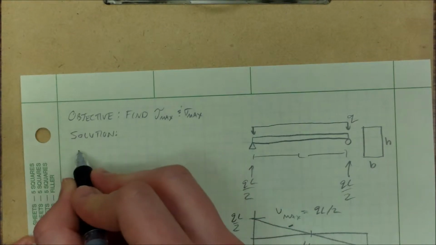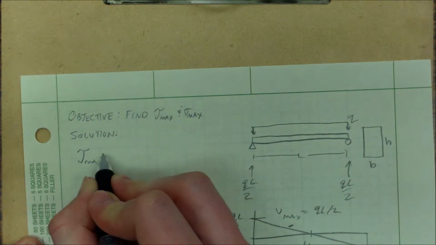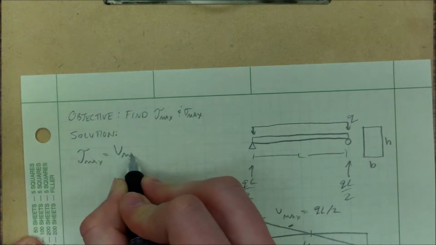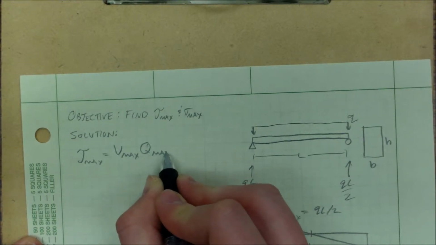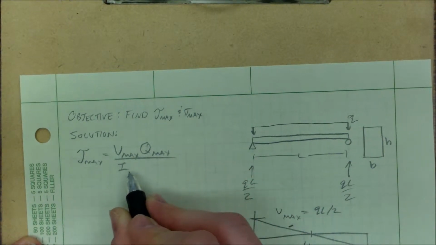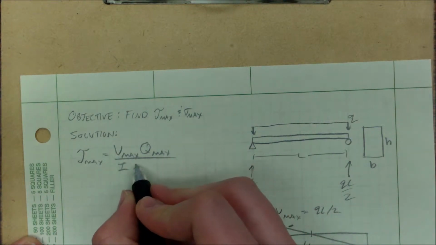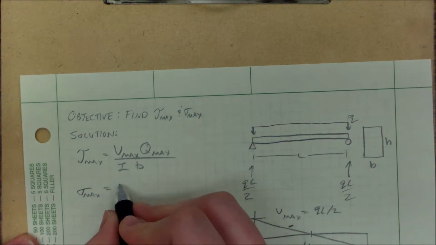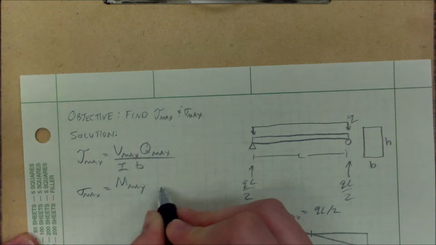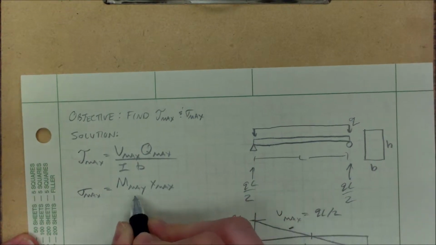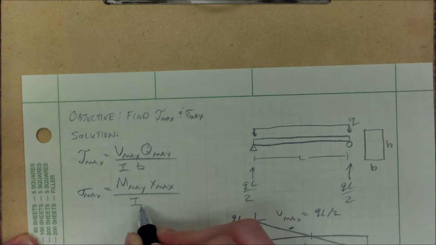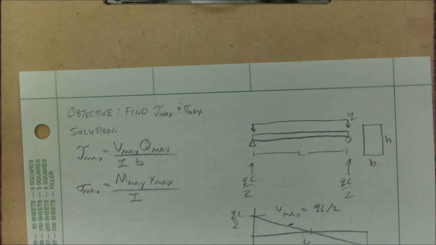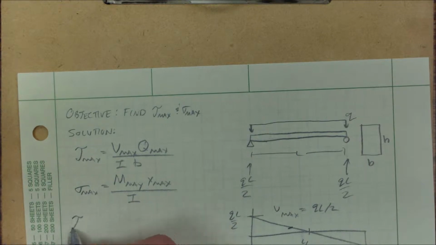So let's go back. Our tau max equation, we're looking at the equation with V max. We're going to have to find our Q max. I is not going to matter since it's prismatic, it's the same all the way across. And then our B is also the same, no matter what. Our bending stress is going to be M max times Y max over I, which is also constant. Okay, so let's look at the shear first. We have our V max, we need to know our Q max. Let's start with Q max.